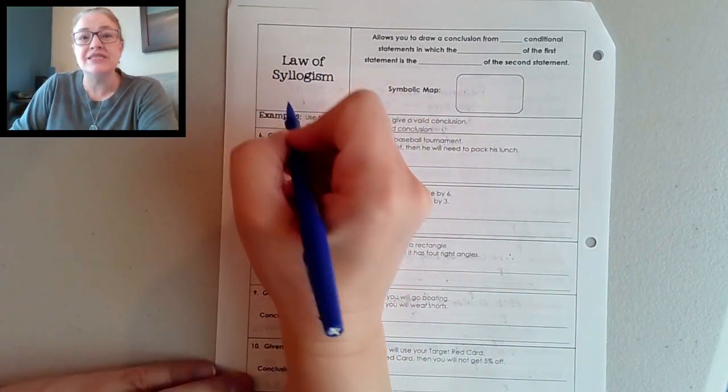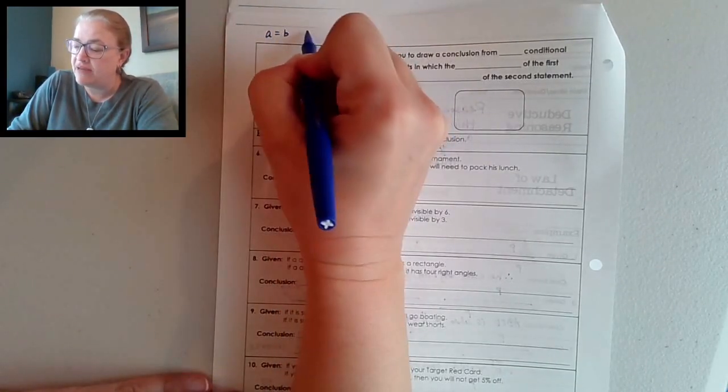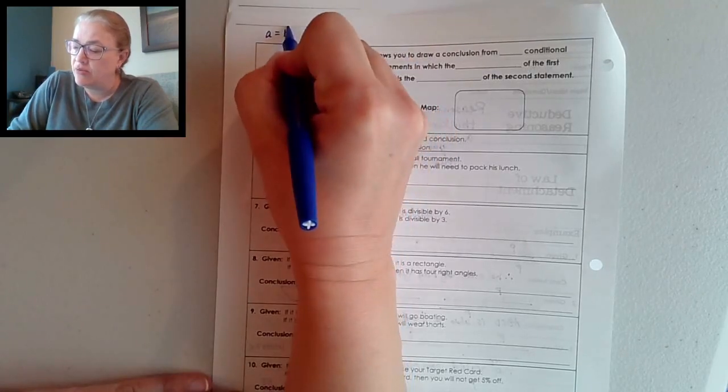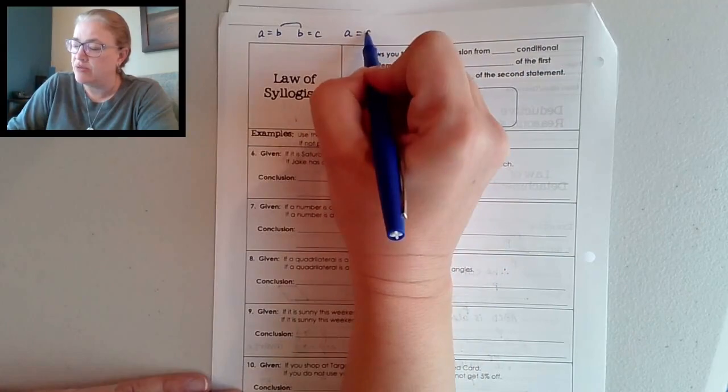It's kind of like the transitive property. Like if A equals B and if B equals C, well, then you've got this kind of bridge here. And you know for sure then that A equals C. So it's kind of like the transitive property.